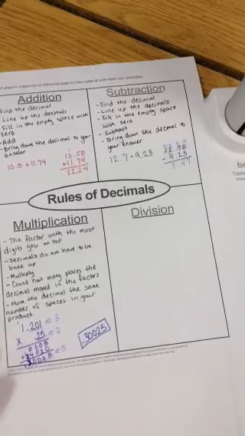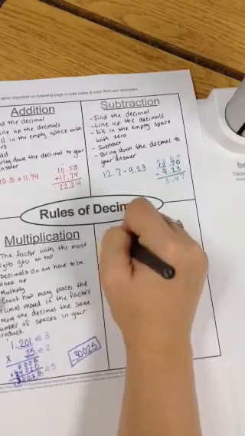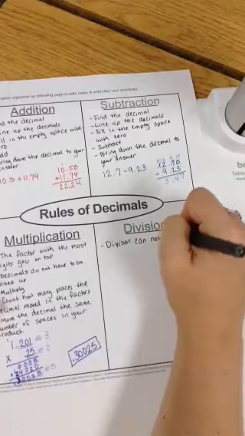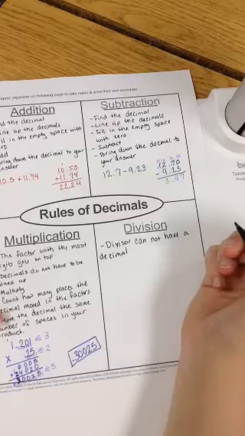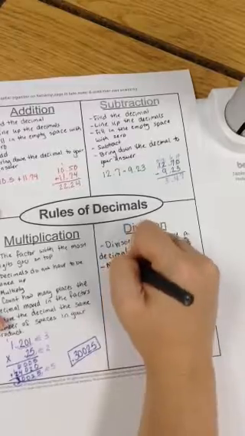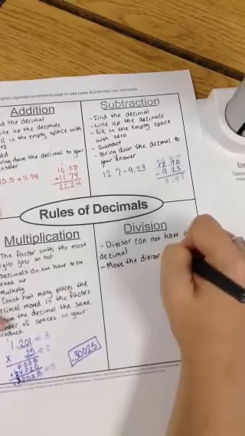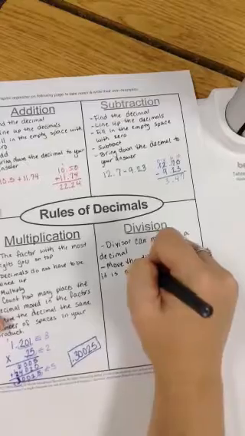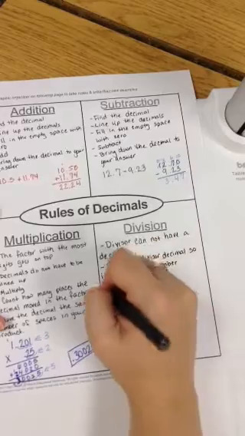Okay, for division, the divisor cannot have a decimal. If it does, you have to move the divisor decimal to make it a whole number. You're going to move the same amount of places for the dividend.